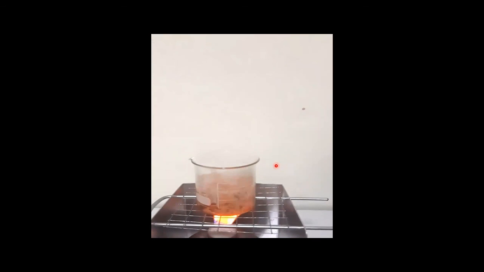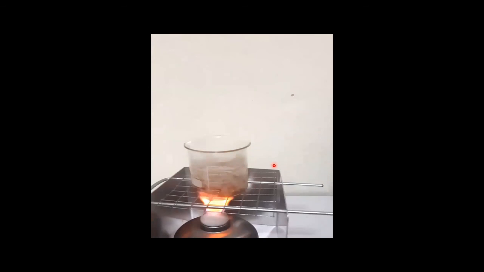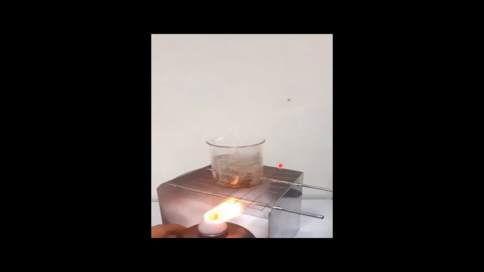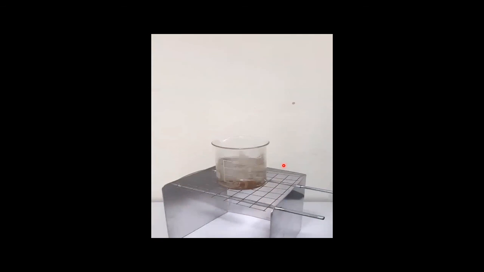Okay, so 3 minutes passed already. We're going to remove now the alcohol burner and allow the beaker to cool down. As you remove the heat, bubbles are starting to disappear as well.